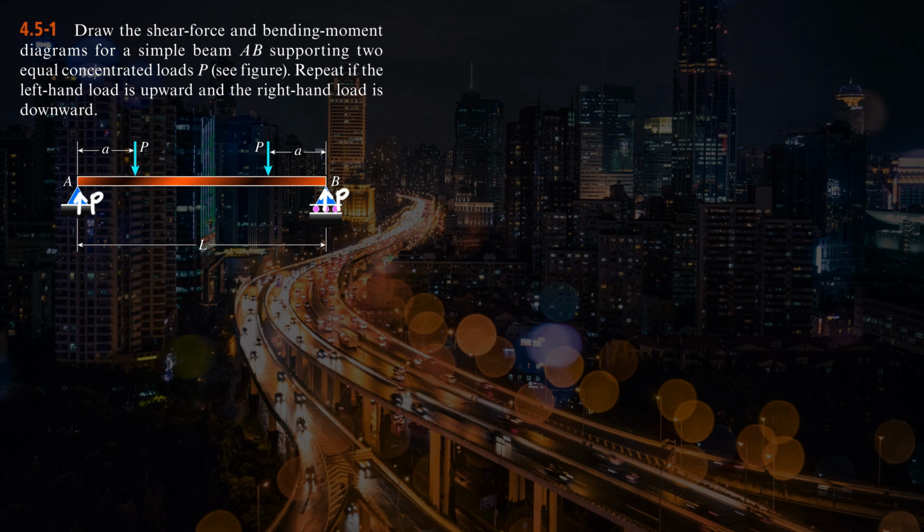There's two ways I could have known that. Either I did a sum of the moments at A and B, and then a sum of forces to find them, or I could have said my P's are equidistant away, and they are also equal magnitude, and therefore my A and B must also be the magnitudes of my point loads. And they're also in the same direction, which helps as well. Now, moving on to the shear force diagram.